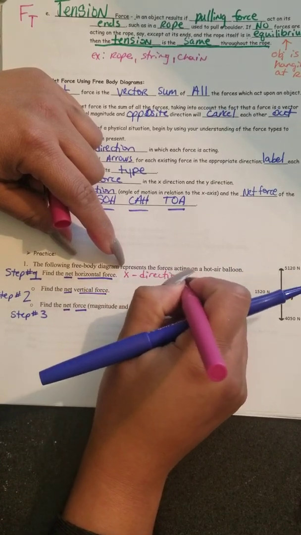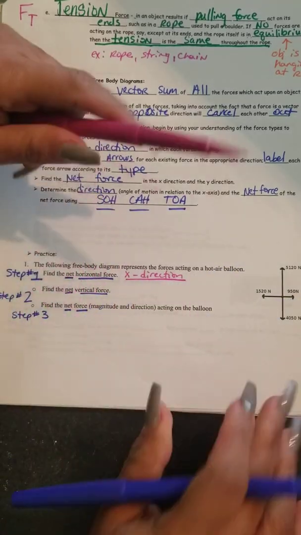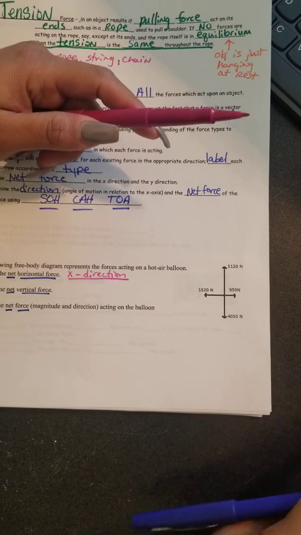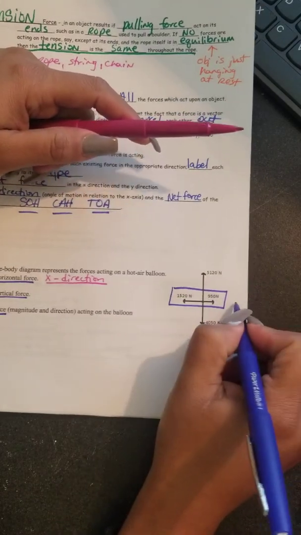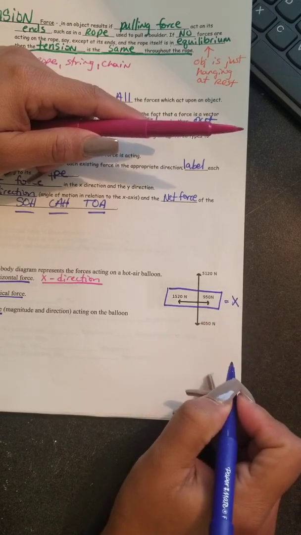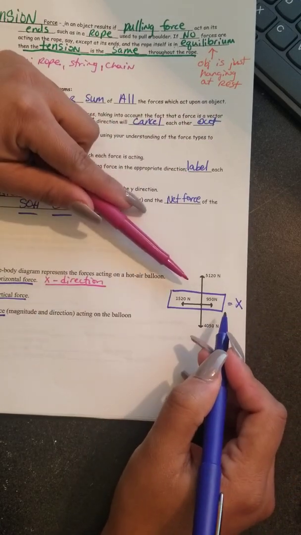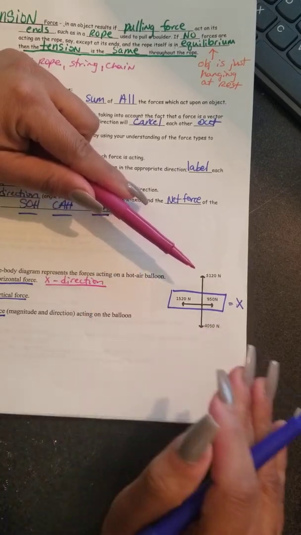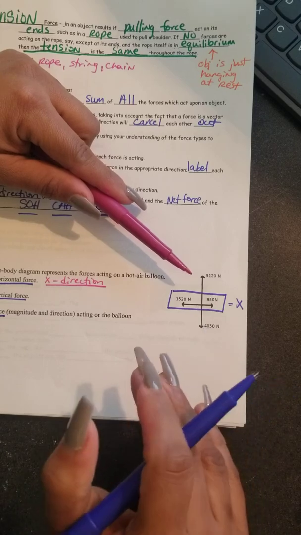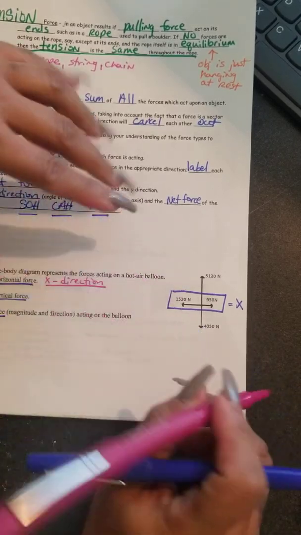Okay? And in this case, let's look at the X. The X is horizontal, so that would be here and here. That is the X. I've got two arrows that are in opposite direction. What am I going to do? I'm going to subtract them. Do I care about negatives? No, I do not. So don't give me a negative value. Give me the difference between those two numbers.